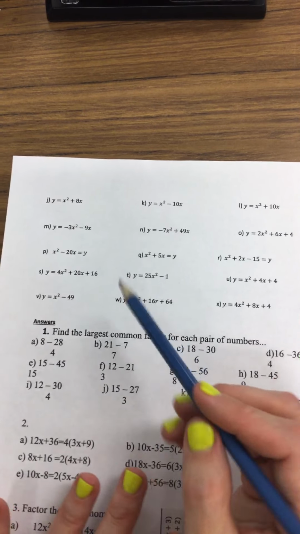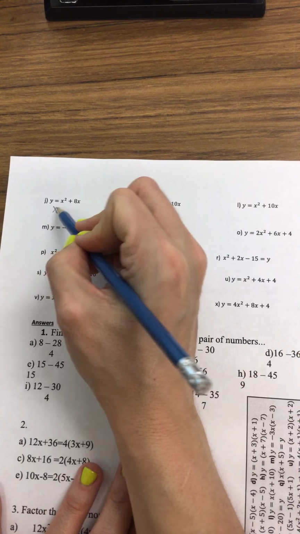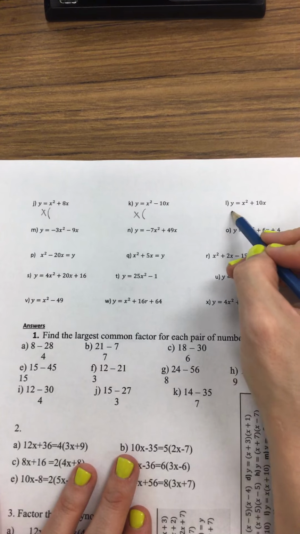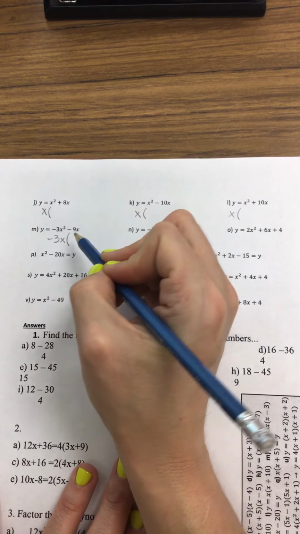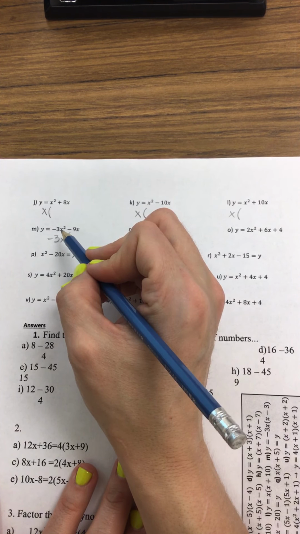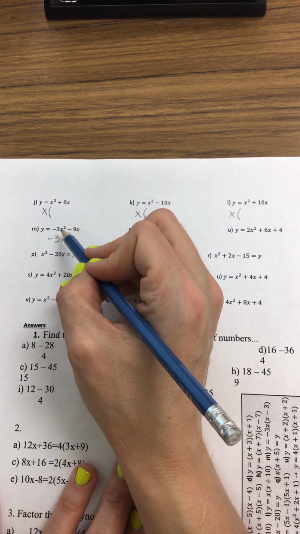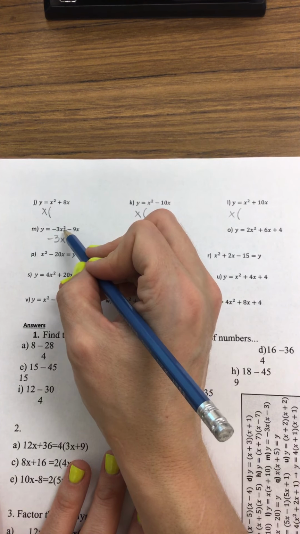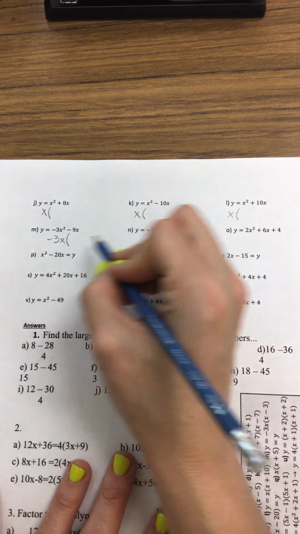On the back of this page, we see that X is common between both, and negative 3X is common between both. Some people put 3X as the GCF, but if you can take a negative out, you should. You should never leave your X squared as being negative. So if you can take negative 3 out to leave the X squared, that's what you would do. So negative 3X is the GCF here.